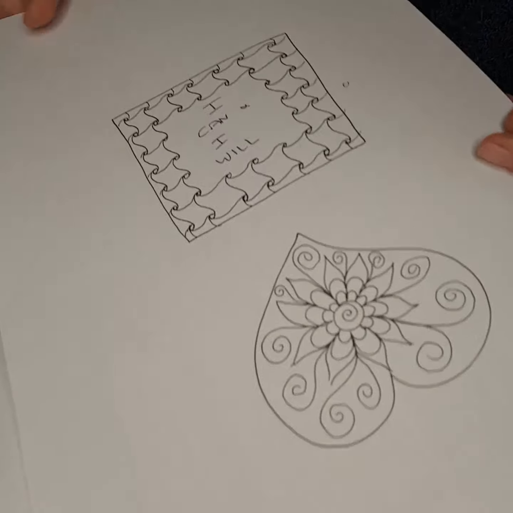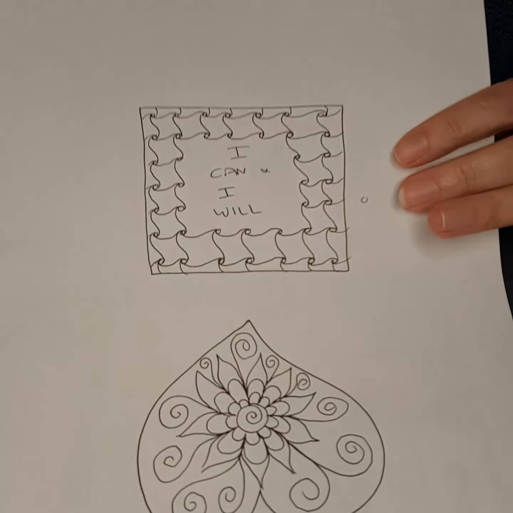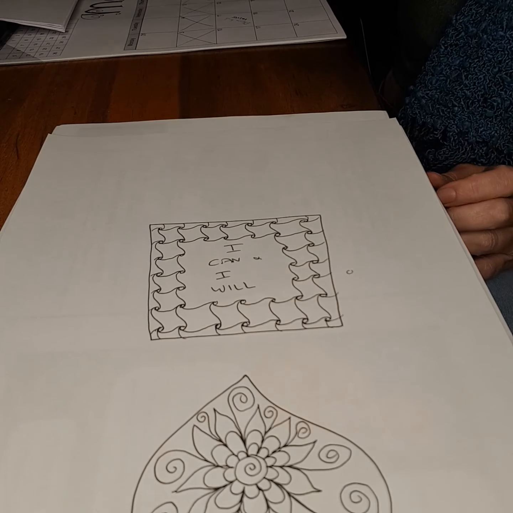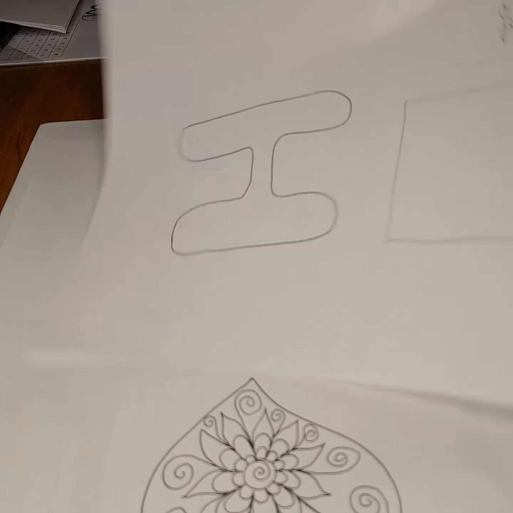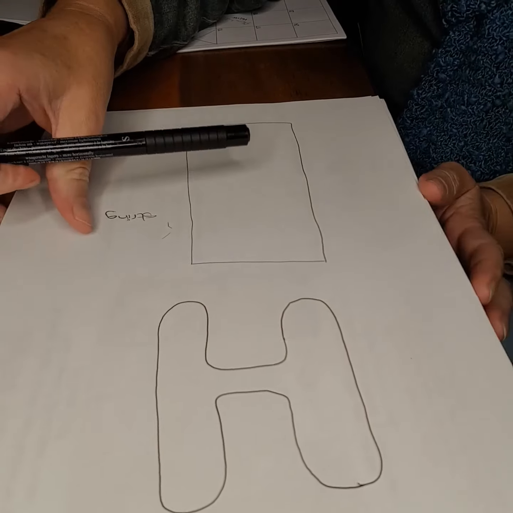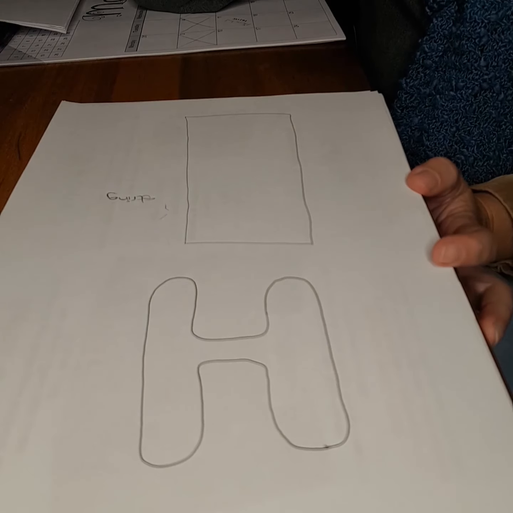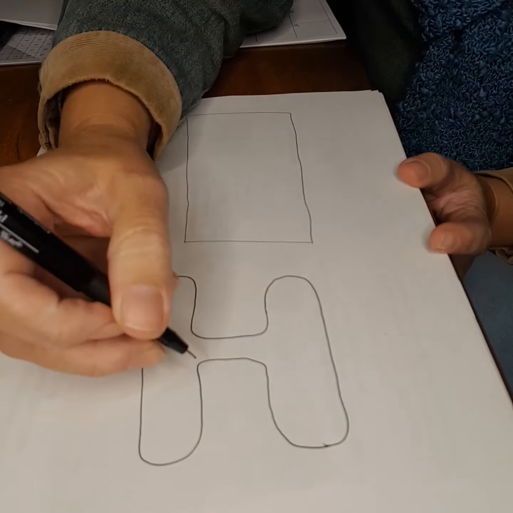That's in a square. You can also go and do your name or a word or whatever you want to. So here I have done an H, and now you can do the patterns inside of the H. So what are we going to do?